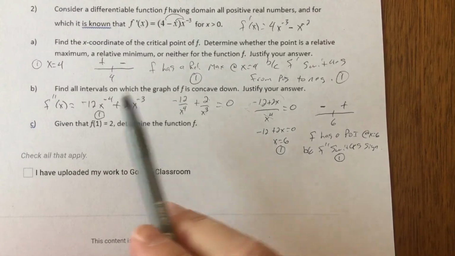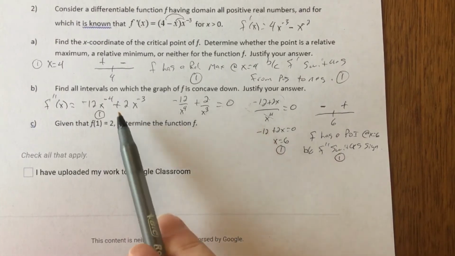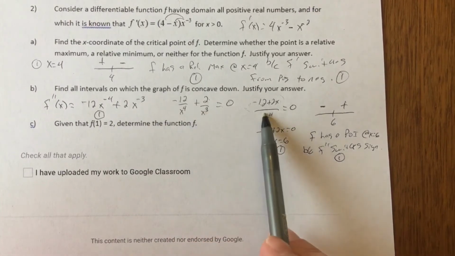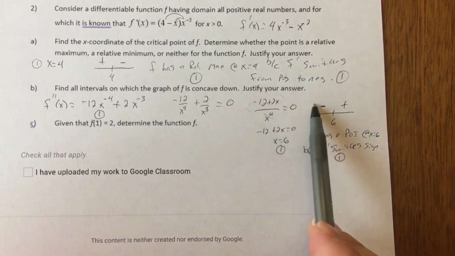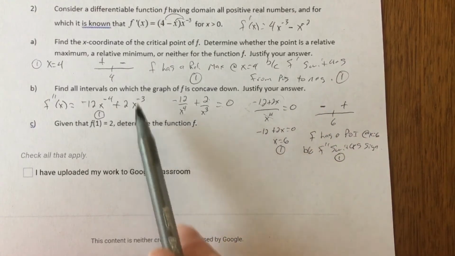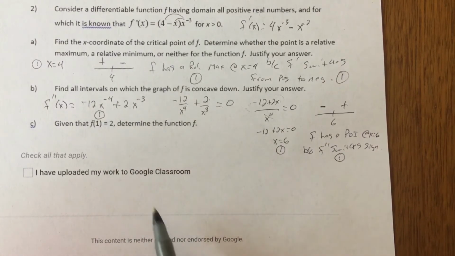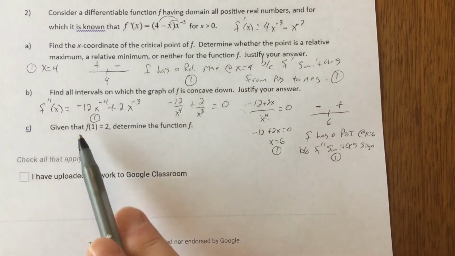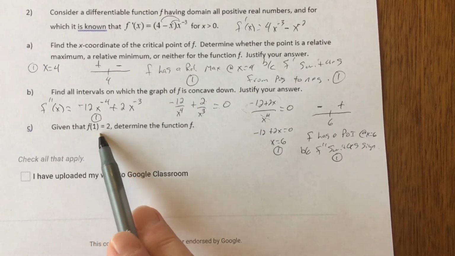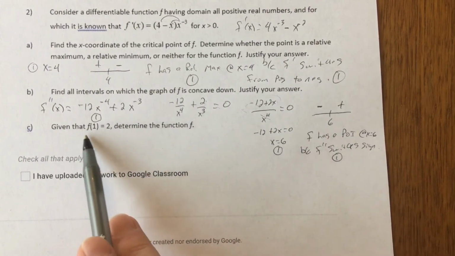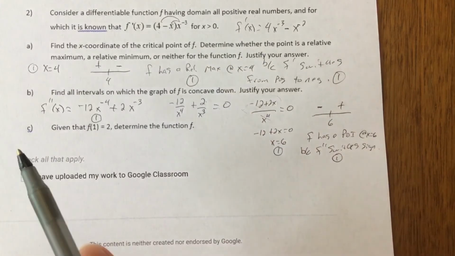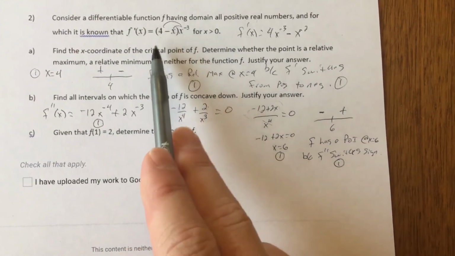Okay? So I think the trick right here would be getting from here to here to here, right? If you see that, then it goes pretty smoothly. If not, you kind of spin your wheels right there. But at least you should get that point for the second derivative. Okay. Now, it says, given that f of 1 is equal to 2, determine f. So in other words, now we're going from the derivative up to the original function. So we're going to have to integrate.